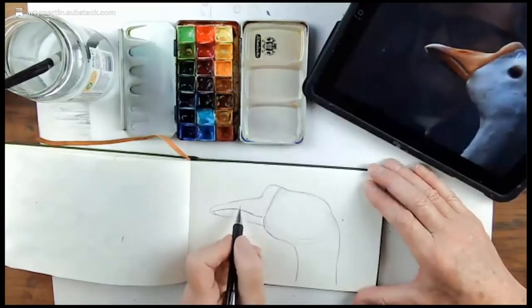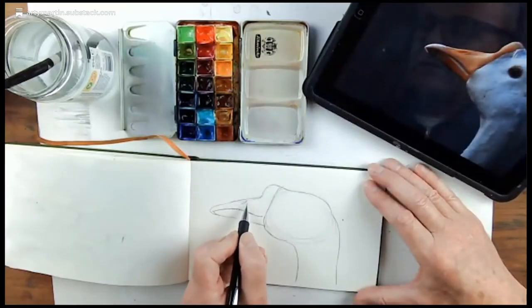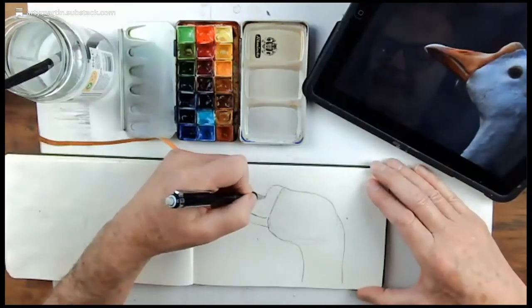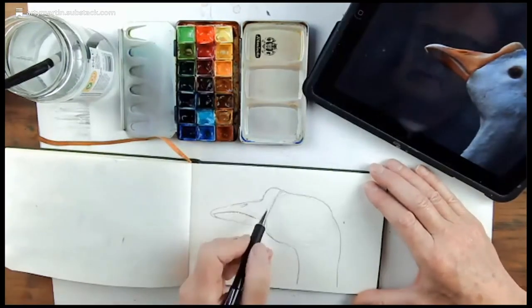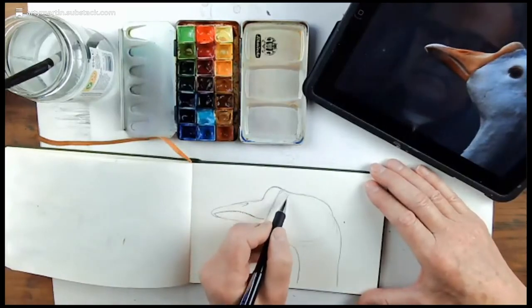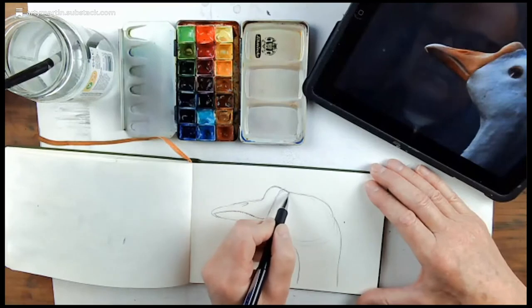Okay. He's got a nostril here, which we will just flag up. And that kind of describes the goose. Comes down there.